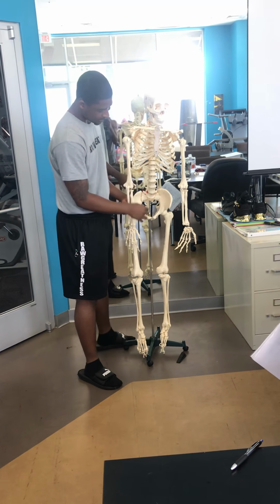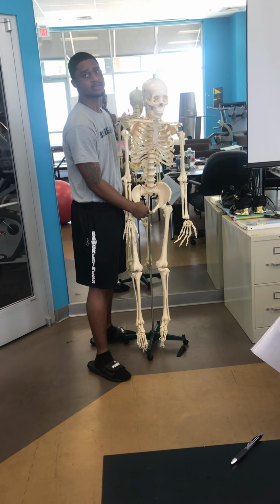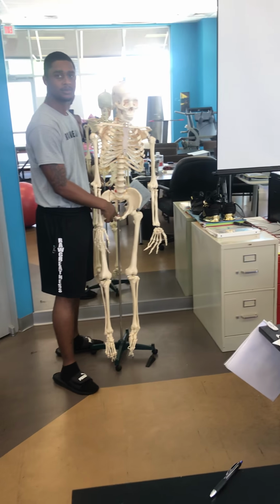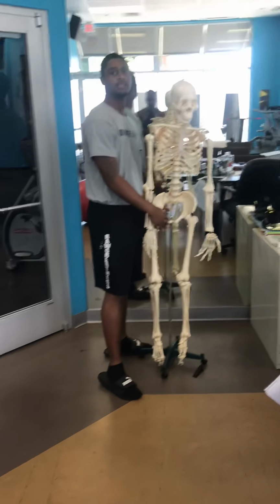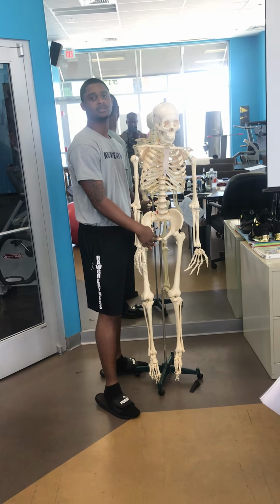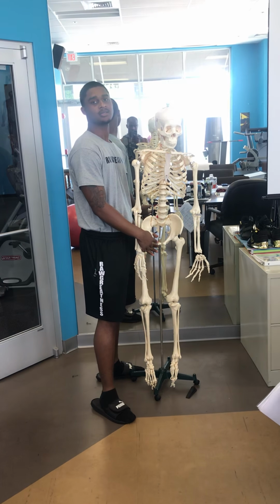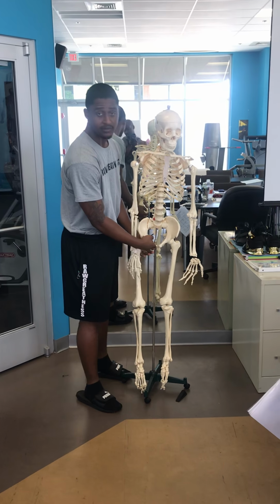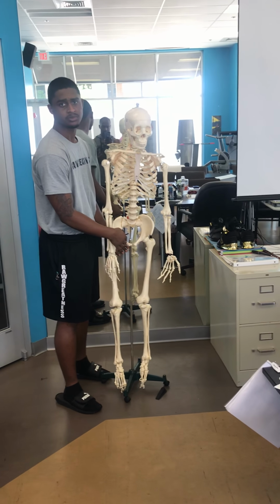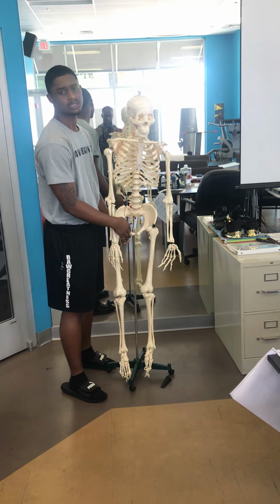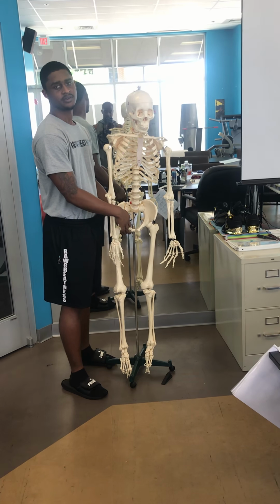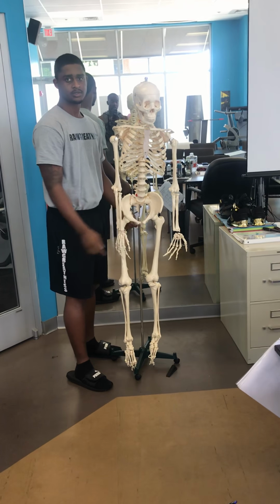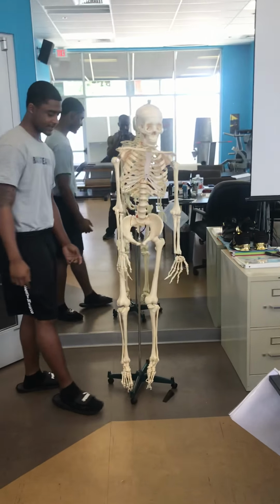Its origin is on the inferior pubic ramus and the ischial ramus. It has two origins: the inferior ramus of the pubis, and the ischial tuberosity. All right, its insertion.